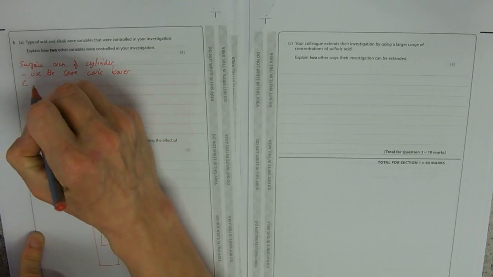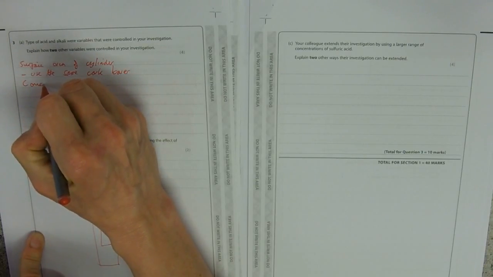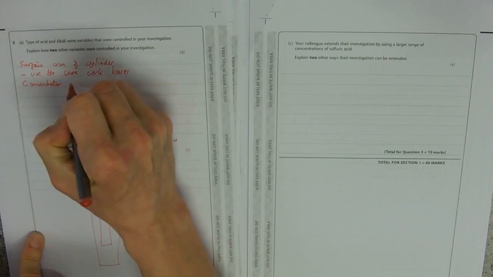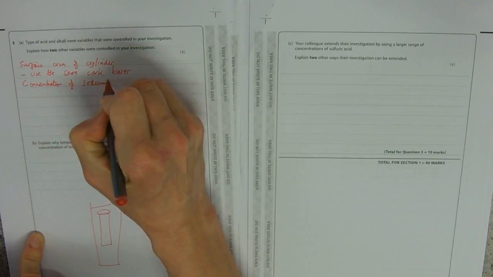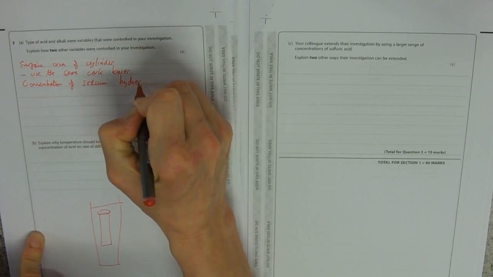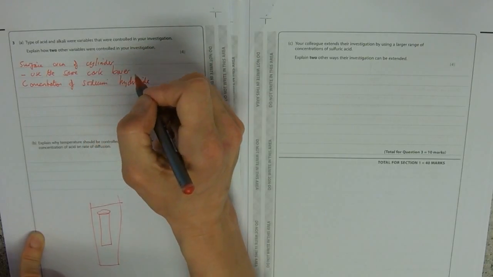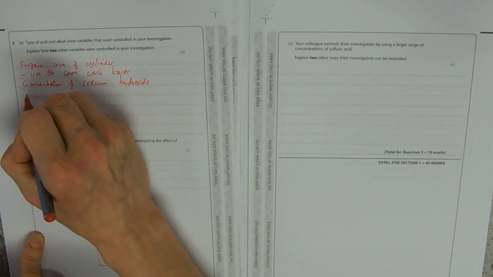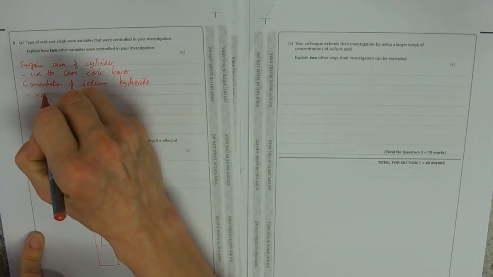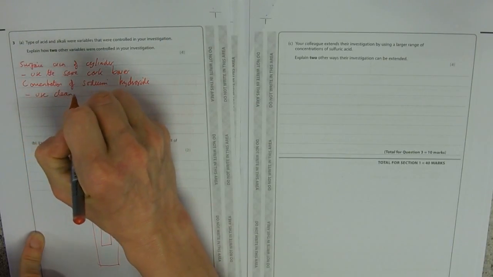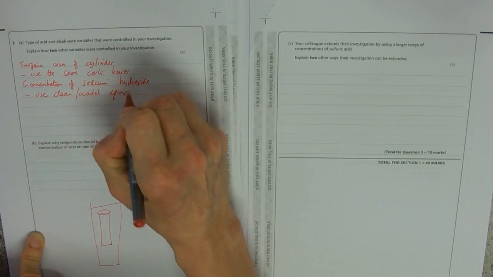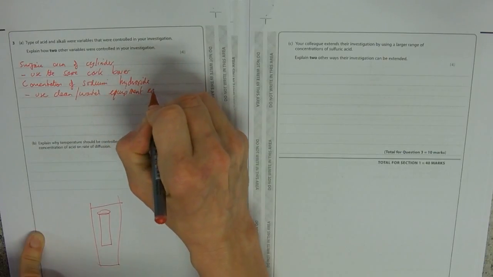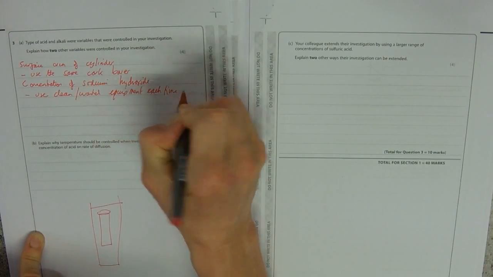So I'm just going to keep making suggestions. Concentration of sodium hydroxide. How did you keep that controlled? I use clean or washed equipment each time.